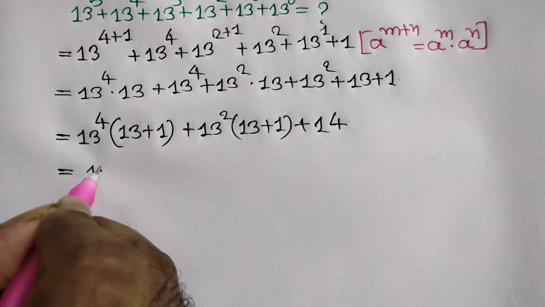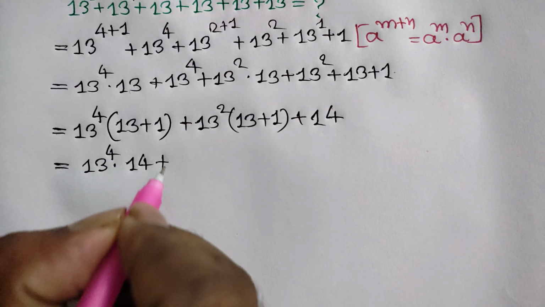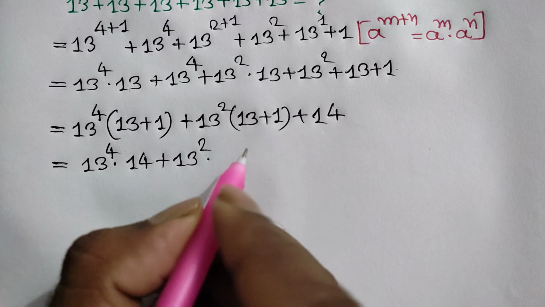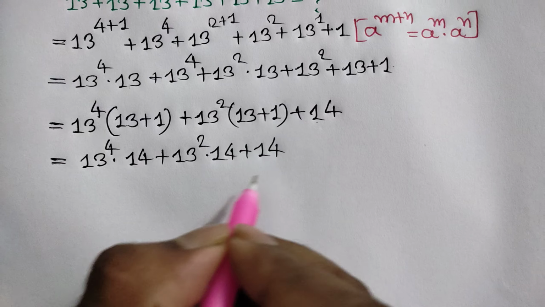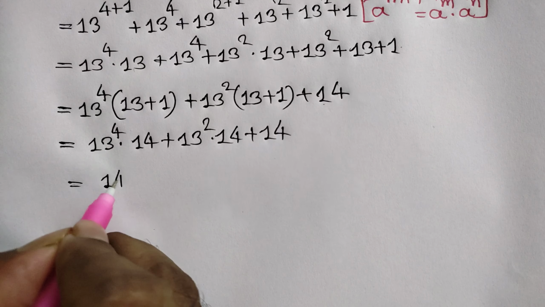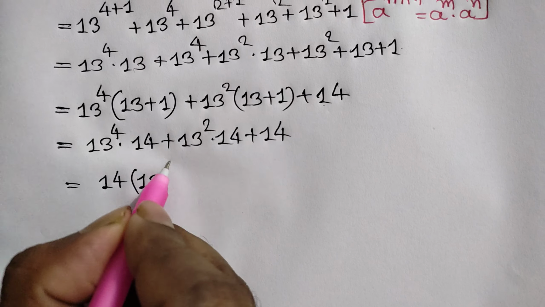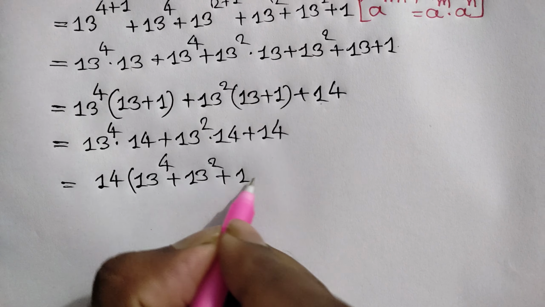This is equal to 13 to the power 4 times 13 plus 1 is 14, plus 13 square times, similarly here we will get 14, plus this 14. Now taking common 14, we will get 13 to the power 4 plus 13 square plus 1.